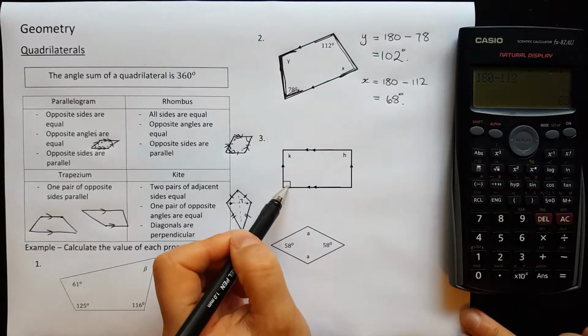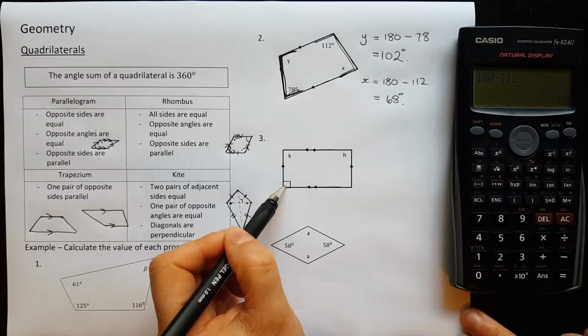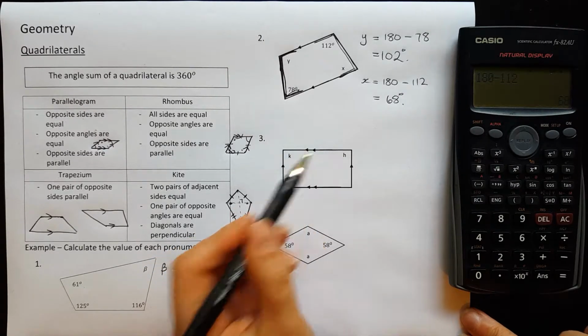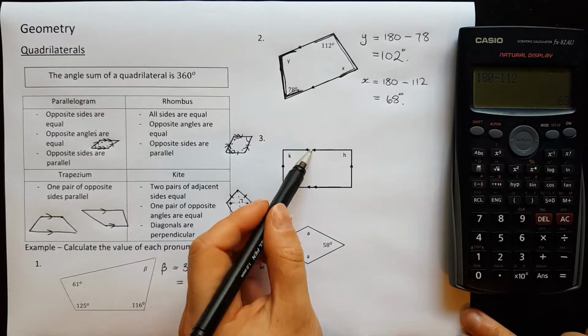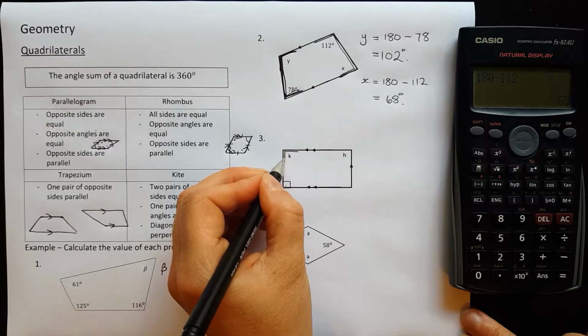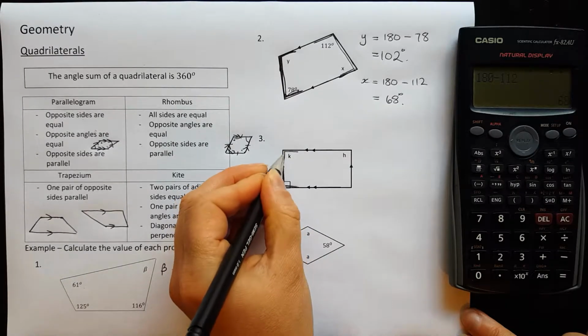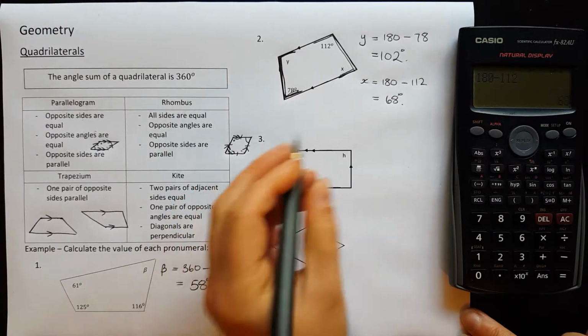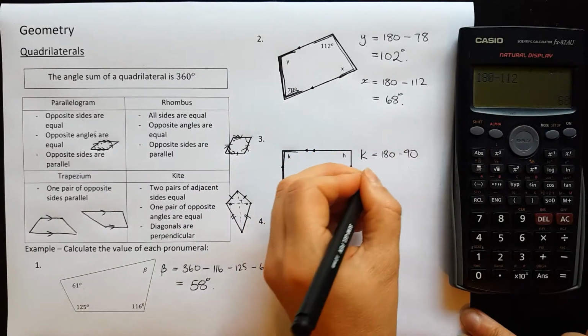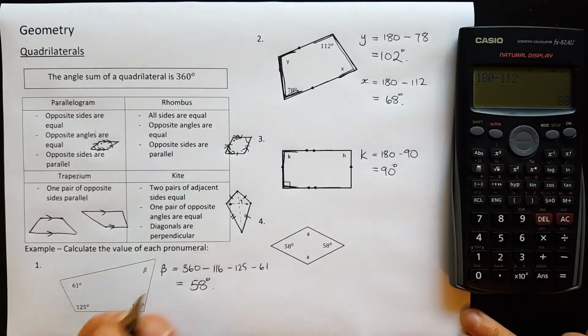Question 3, we're only given one angle here, a right angle, and we want to find the value of K and H. But we have lots of parallel sides here. Again, we have a C shape in there, which means that K would be equal to 180 minus 90, which is 90 degrees.